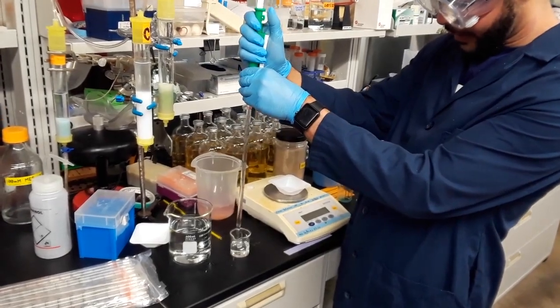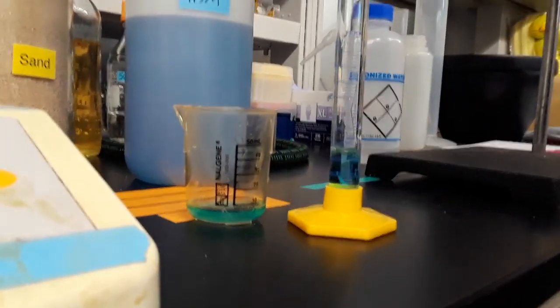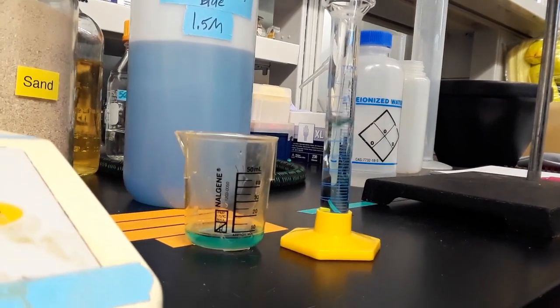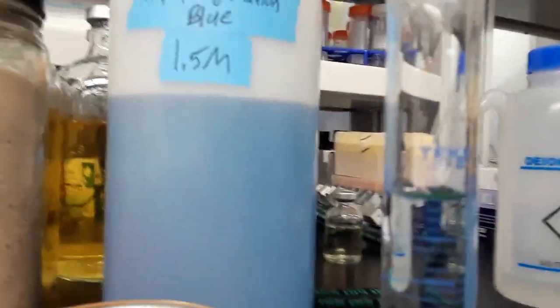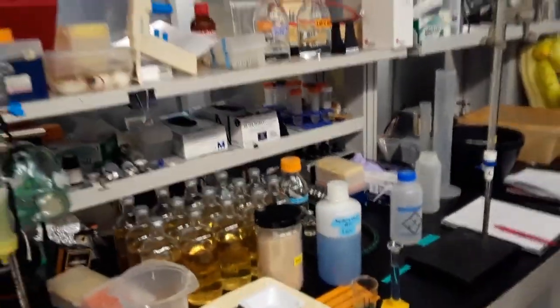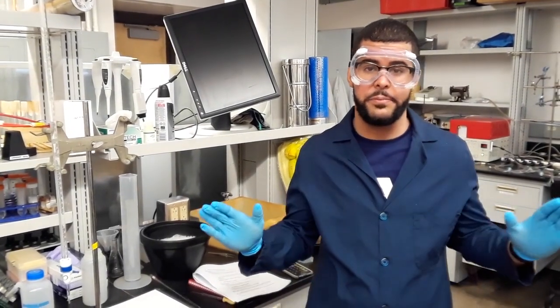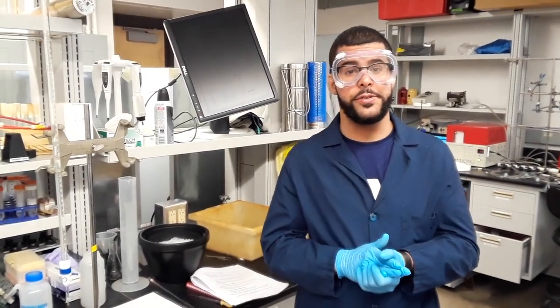So here I've taken 8 milliliters of water, and now I'm going to dispense it into the graduated cylinder, and it should fill up to the 10 milliliter mark. Look at that meniscus. So that was how you can calculate the first dilution, and then for the next 2 dilutions you're going to follow the exact same procedure using M1V1 equals M2V2, and then measuring it using a graduated pipette.